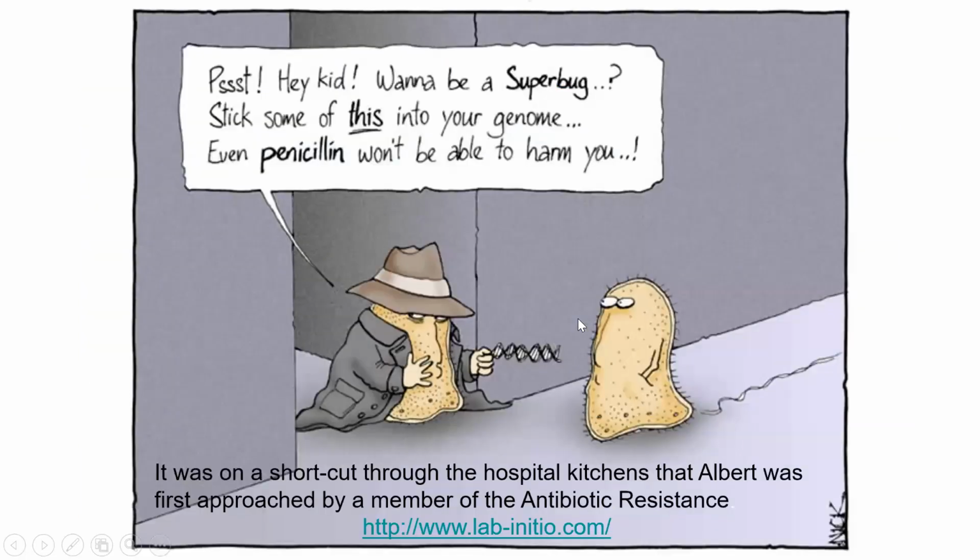So here's a little cartoon for you that kind of explains part of it. How did they get resistance? You can see it says here, it was on a shortcut through the hospital kitchens that Albert was first approached by a member of the antibiotic resistance. You can see the shady character here, and he says, hey, kid, you want to be a superbug? Maybe he's giving a little bit of DNA. So it's all in the DNA. That's what we need to talk about here for a couple of minutes, and then we'll wrap this up.